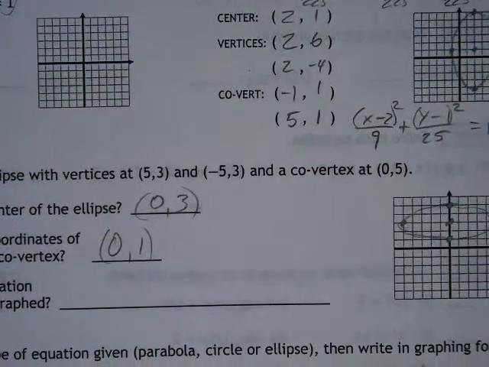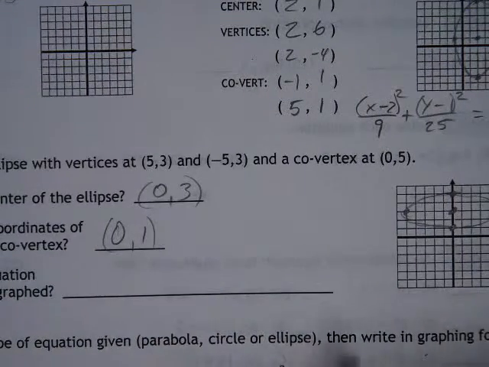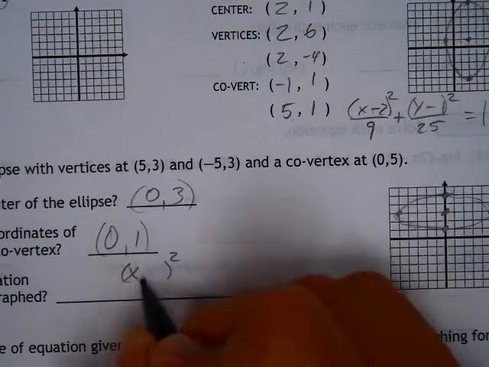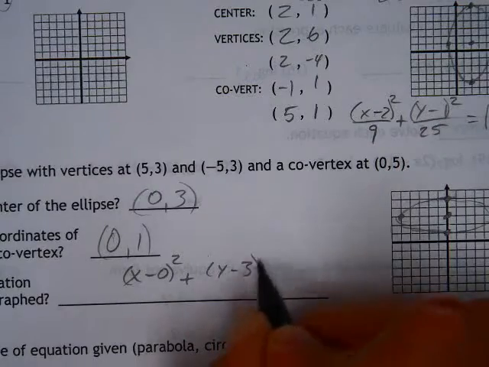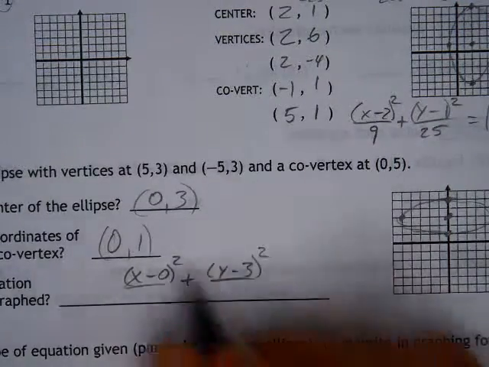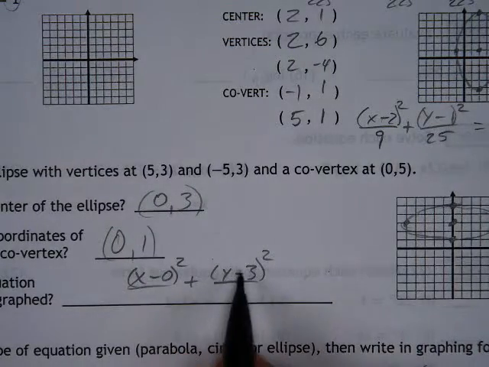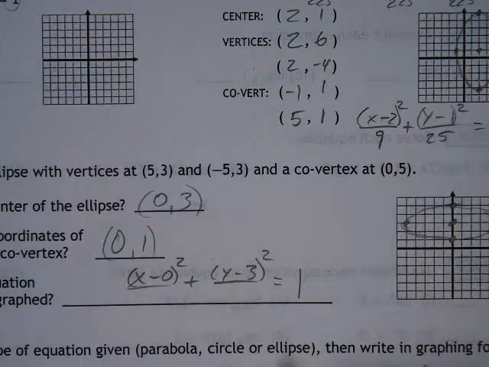The question then is, what is the equation of the ellipse that you graphed? Well, once you have the center, you have a good part of the equation. And I would do this even though you don't have to: (x minus 0) squared plus (y minus 3) squared. The reason I do that is it's at least consistent. We see the 0 and the 3, and we put them in with minuses like we normally would. With an ellipse, it's always going to equal 1.